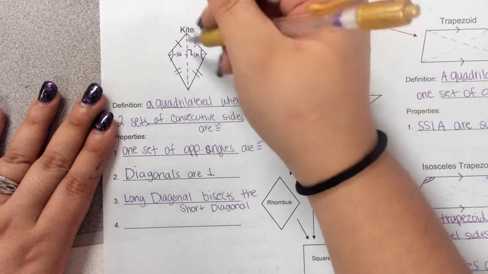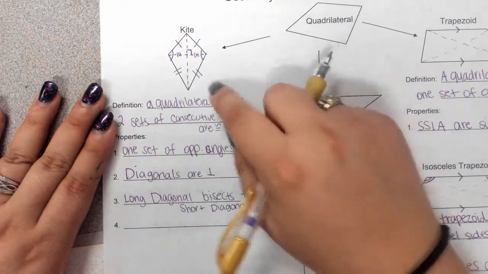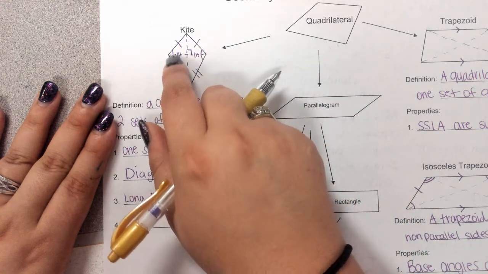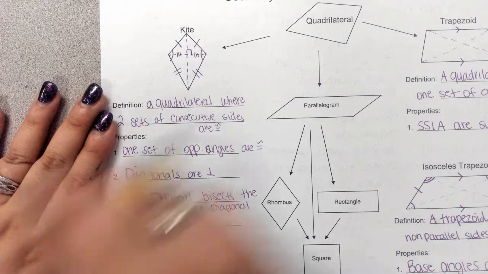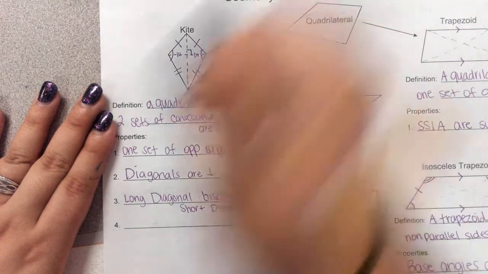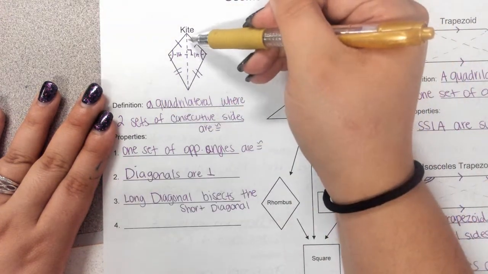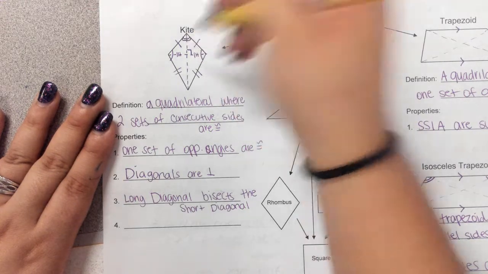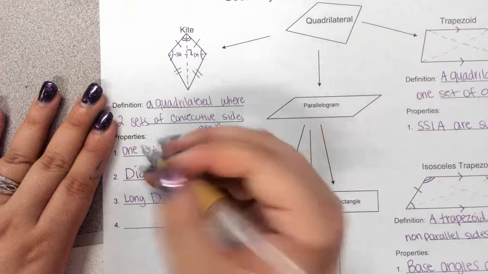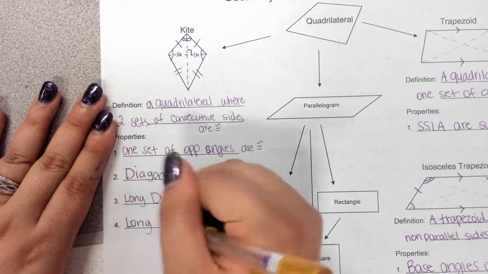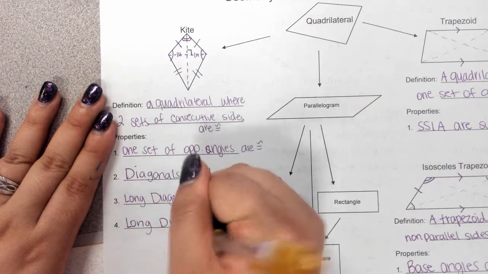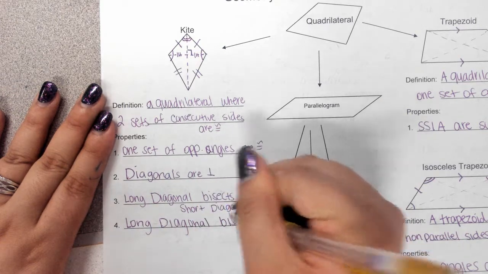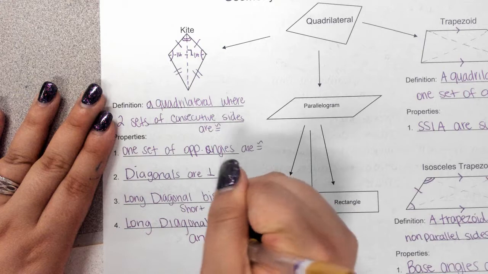Also, what do you notice about, are these angles going to be the same right here? No. No, look at that angle. They're not going to be the same. However, these angles are going to be the same. Now, something you need to know, my long diagonal bisects the angles.